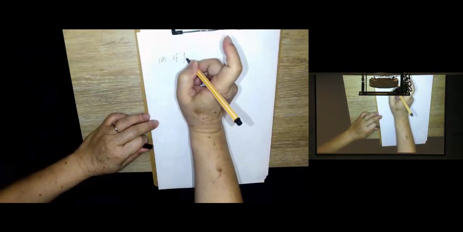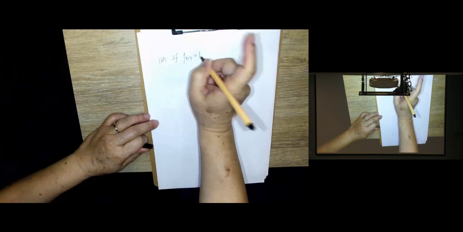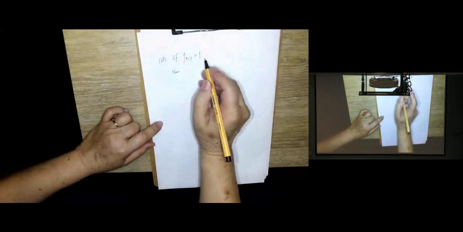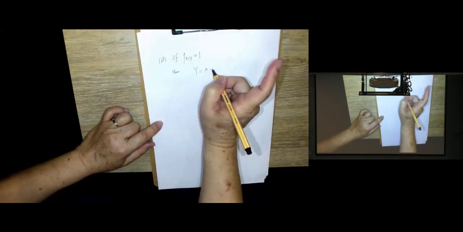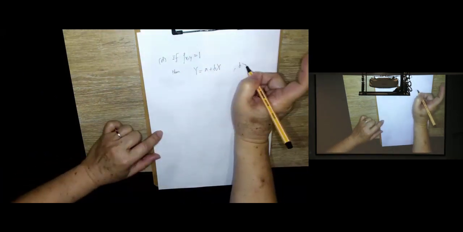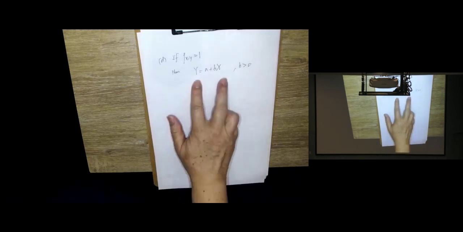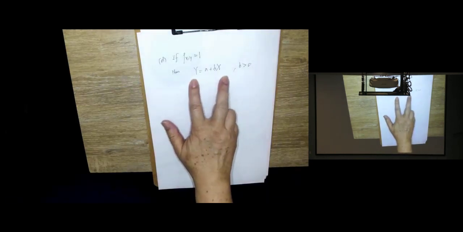If rho of XY equals 1, and this is a mathematical equality, meaning exactly equal to 1, then Y is a linear function of X, and B is positive. So it means that it's actually a straight line and the slope is positive. That is why people call it positively correlated. It is a perfect linear relationship, all right?